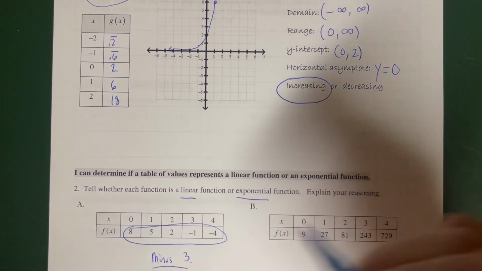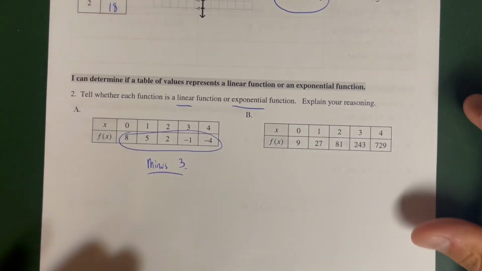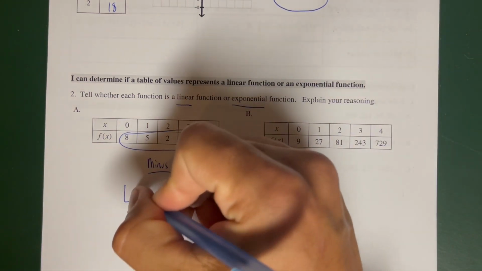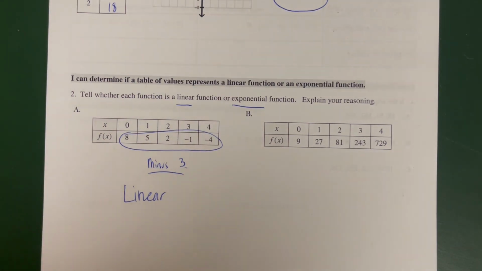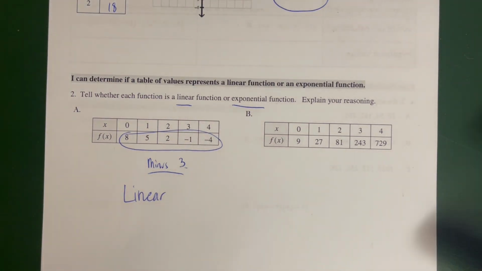What that means is that when you're adding or subtracting something over and over again, it's a linear function. When you're multiplying or dividing something over and over again, it's an exponential function.